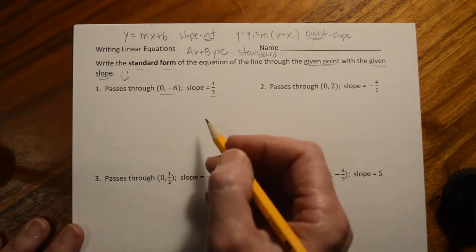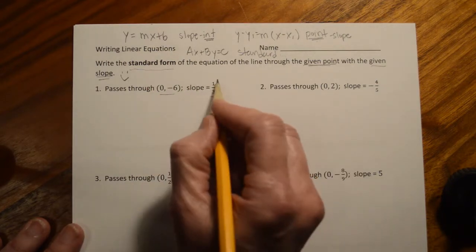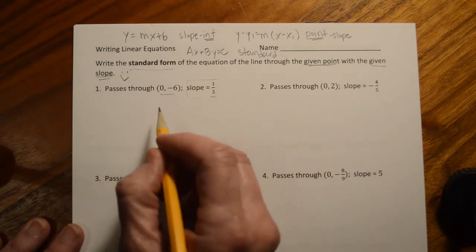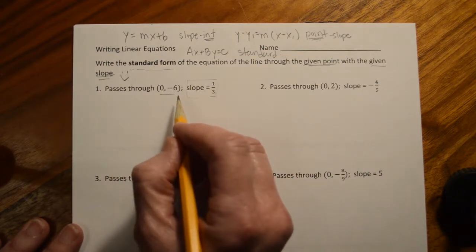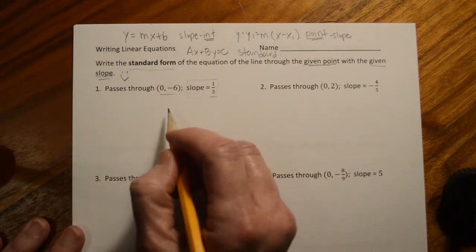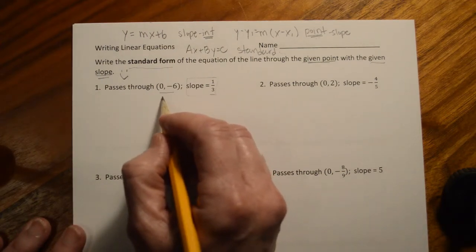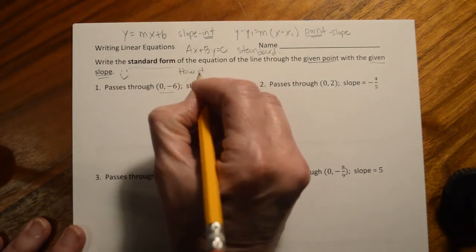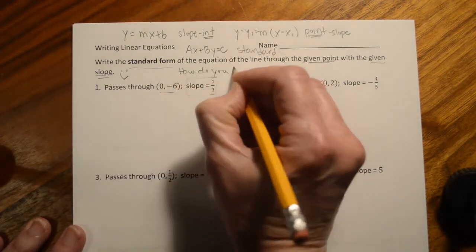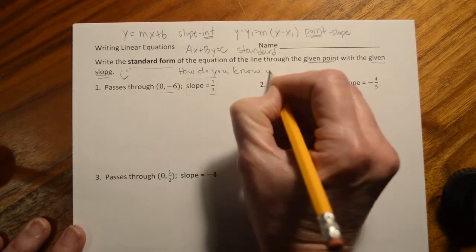Again, the first question I ask is, are you given the slope? Yes, we are. It's right here. The second question is, what is the point you're given? Is it the y-intercept or is it not the y-intercept? We saw this in a previous video, but I'm going to remind you, how do you know when you have the y-intercept?